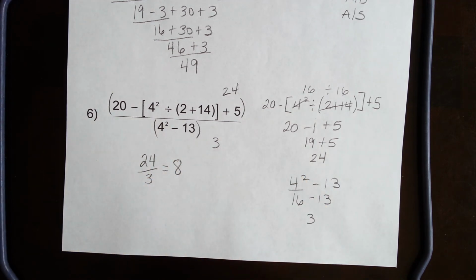I hope this helps explain how to do order of operations. Make sure that you apply these strategies as you're working your homework page.